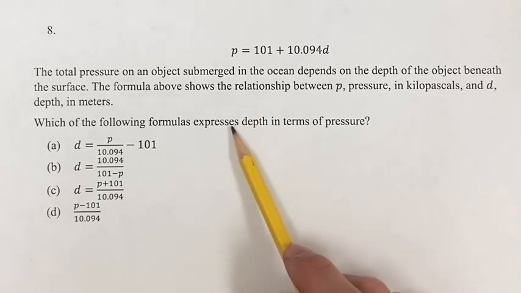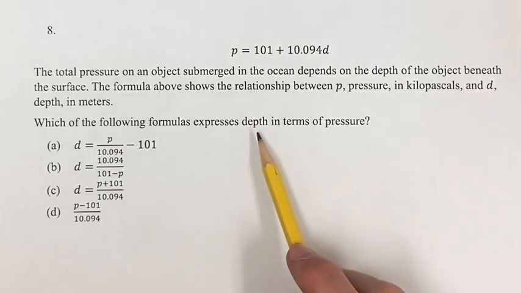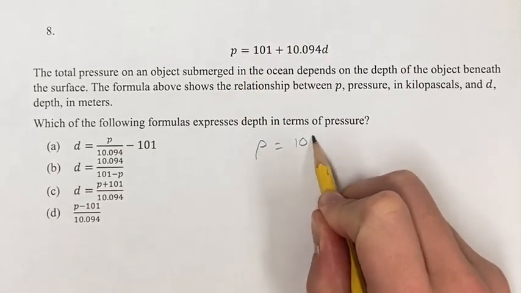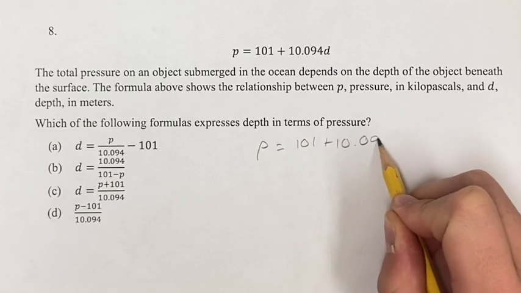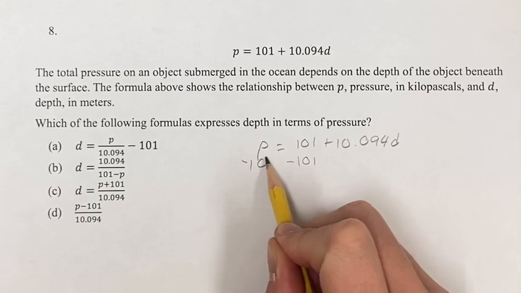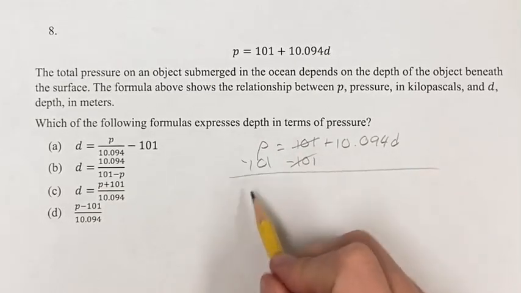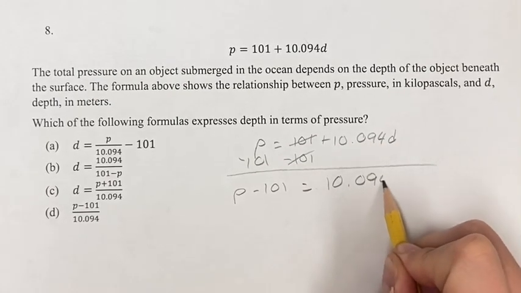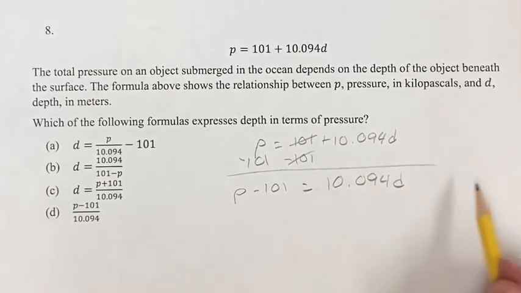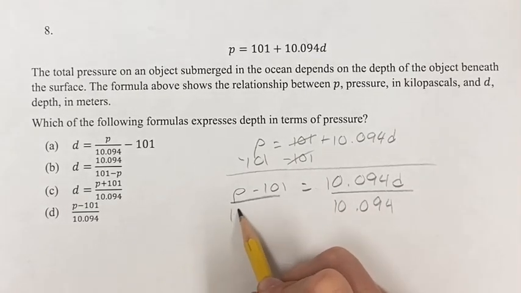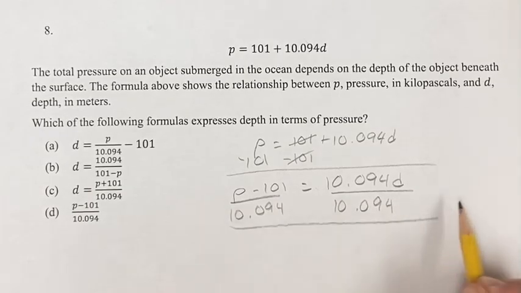So we're looking to express depth, so that's D, in terms of pressure, P. So we're looking to take this equation, P is equal to 101 plus 10.094 D, and we're looking to solve for D. So subtracting 101 from both sides, these cancel, and we have P minus 101 is equal to, now we just have this one term, 10.094 D. And our last step to solve for D itself is divide both sides by 10.094. So on this side, these cancel, and we're just left with D, which is what we wanted.